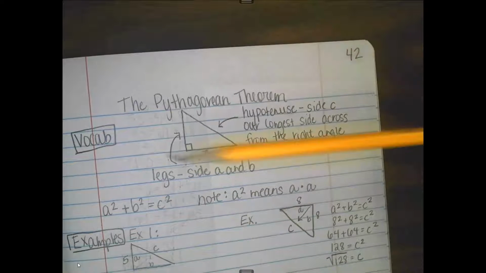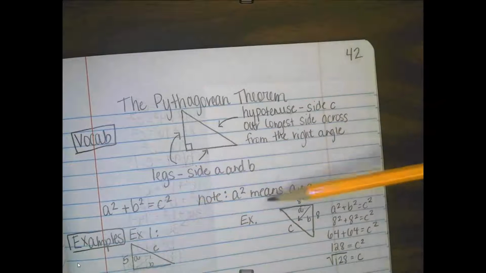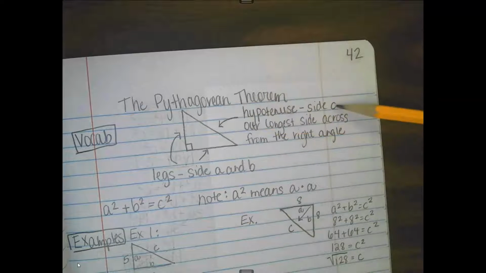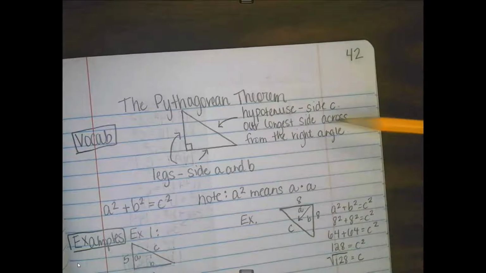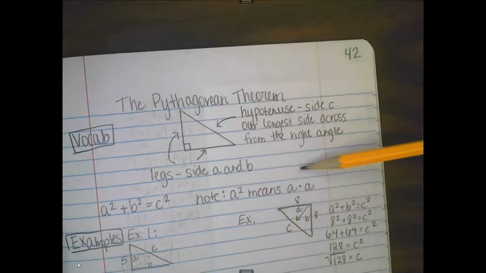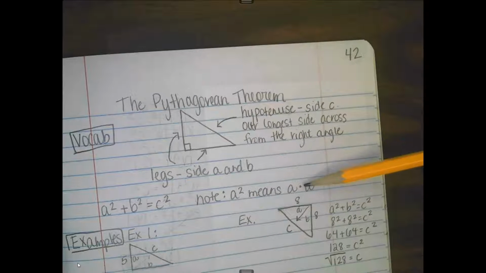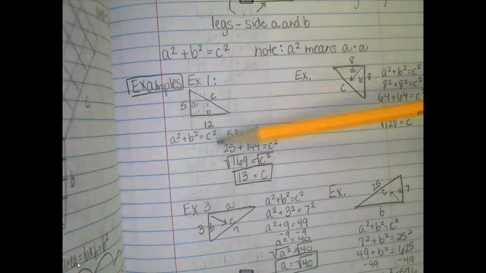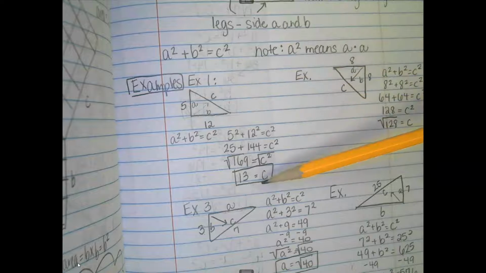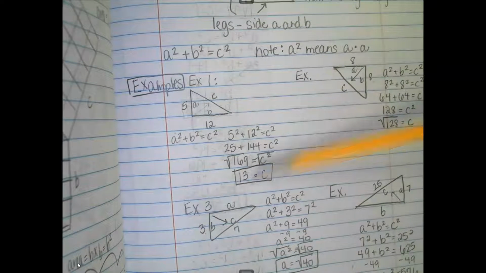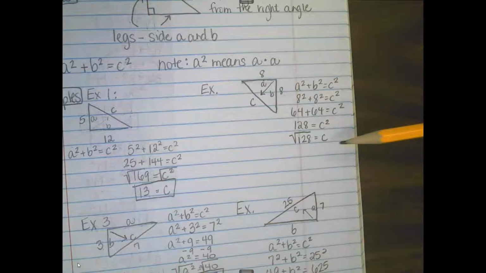And we looked at that it is only for a right triangle. We have two legs, A and B, and C, the hypotenuse, which is the longest side and across from the right angle. We talked about that a squared means a times a. It doesn't mean a times 2. So, for instance, if I have 8 squared, it's going to be 8 times 8. Then we looked at some examples, given A and B, we solved for C. We talked about if it was a perfect square, we need to simplify it. But if it wasn't, we can leave it as a square root.